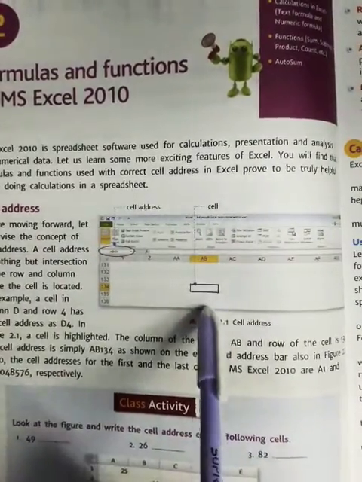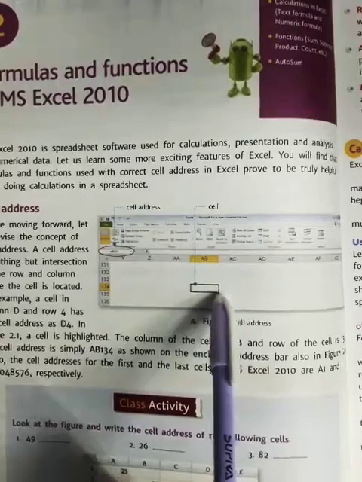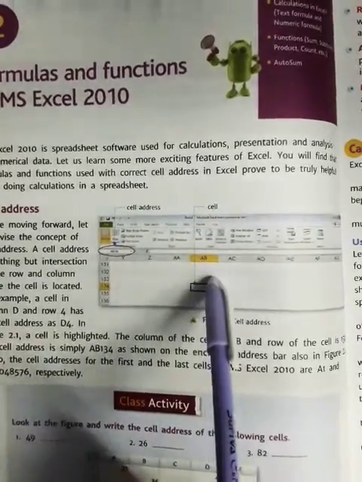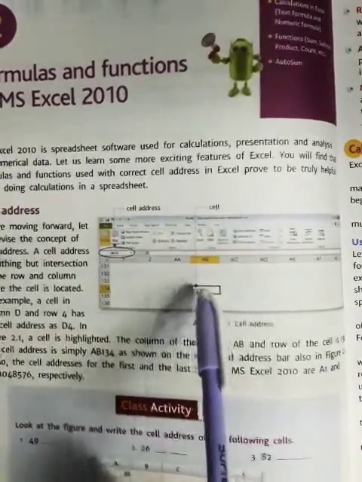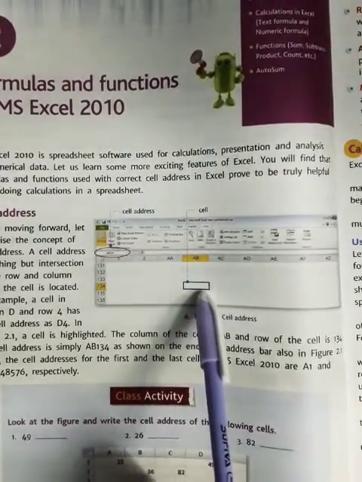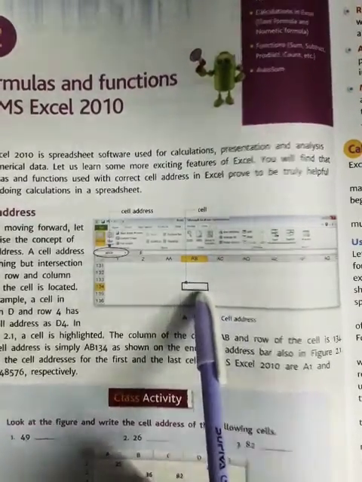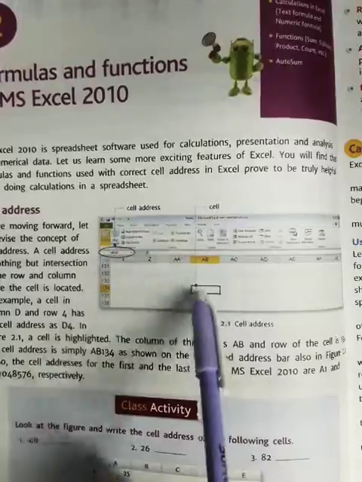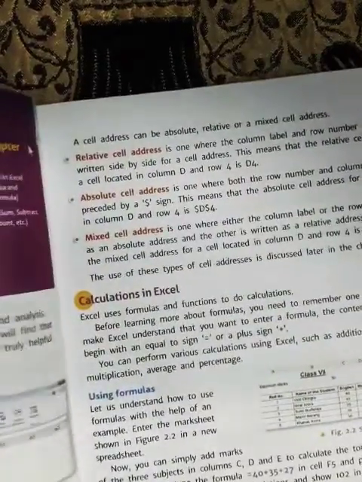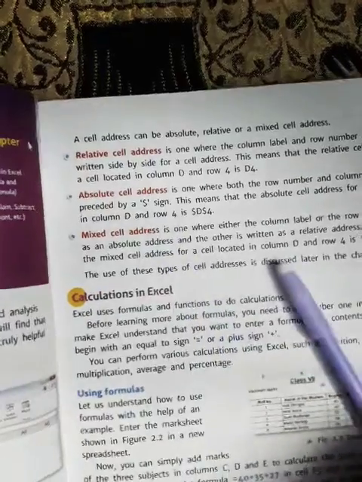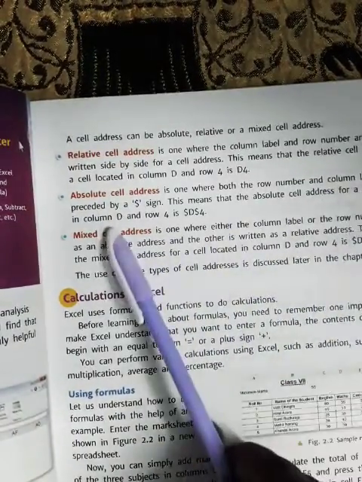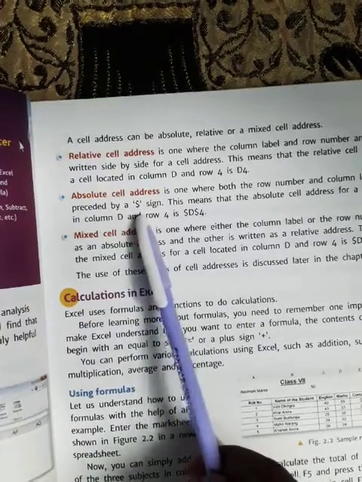When the column address and the row address meet at a particular cell, that will be a relative cell address. Then again, we see the absolute cell address. Absolute cell address means both the row number and column label are preceded by the dollar sign.